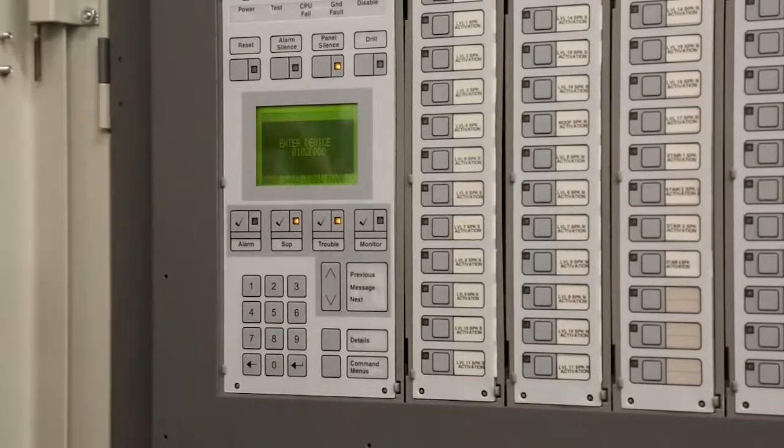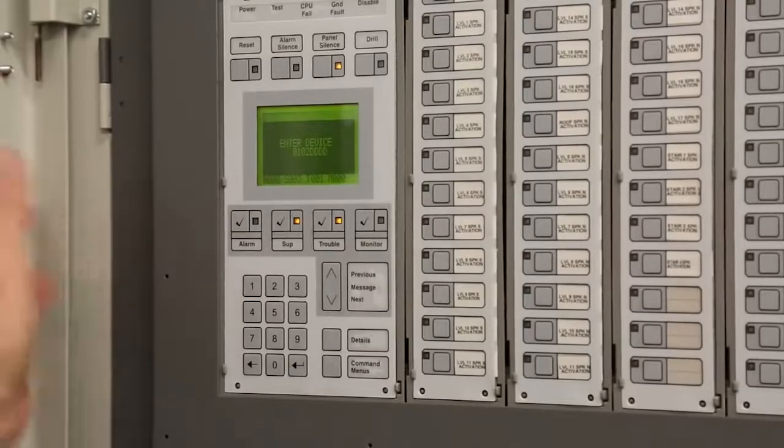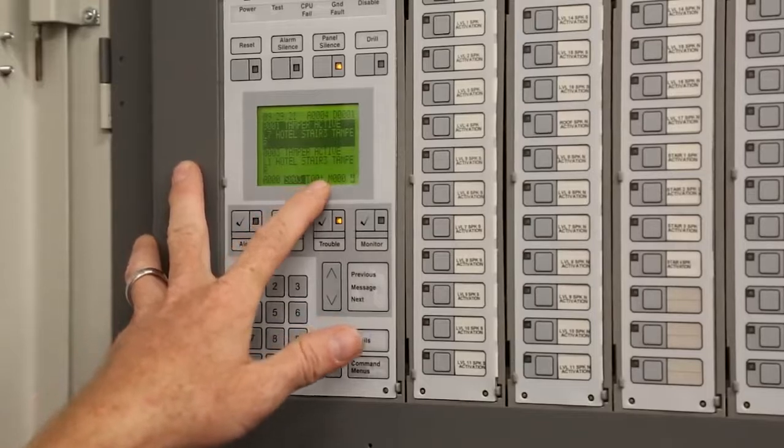Right now, it didn't ask for a password because that password's held in there for 15 minutes. So if you came back later on, you had to put the password back in. If you notice, we're back down to 1 trouble again. Okay.